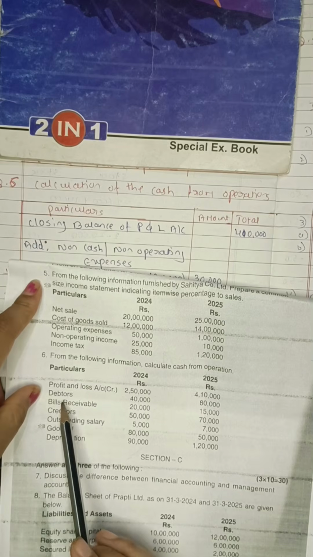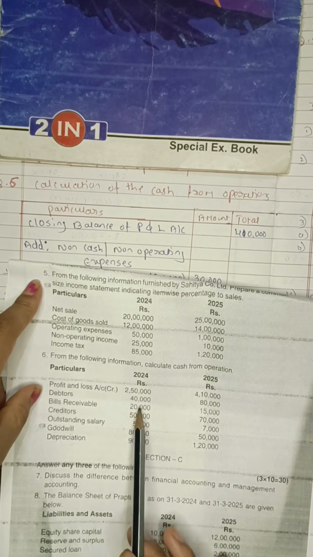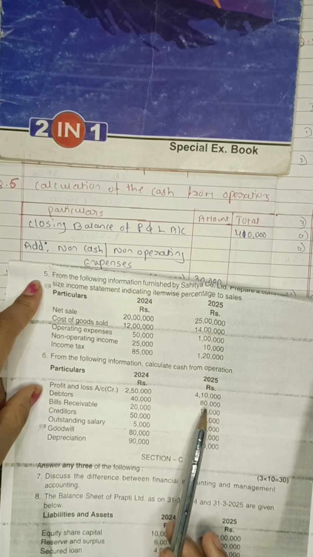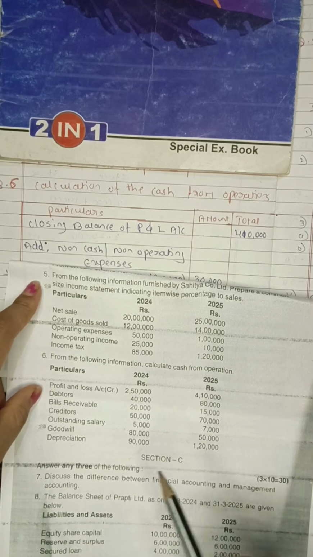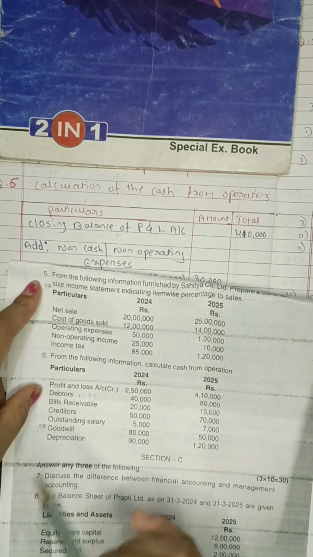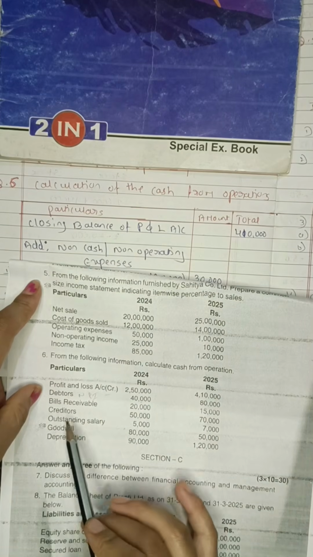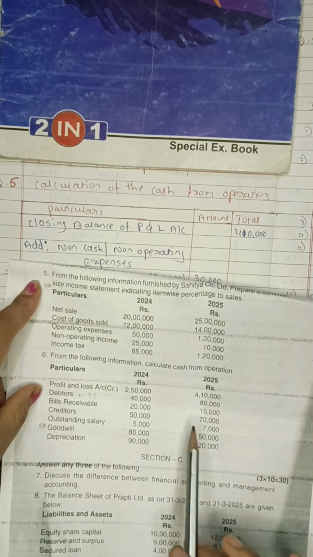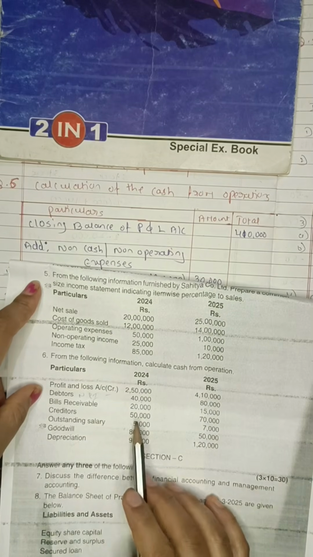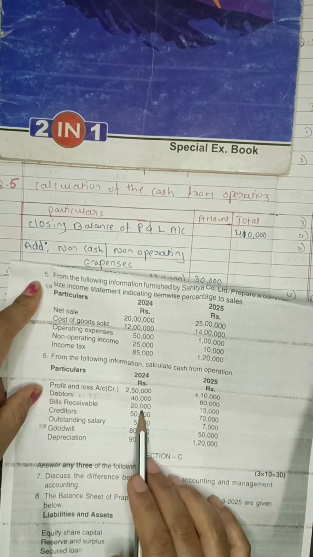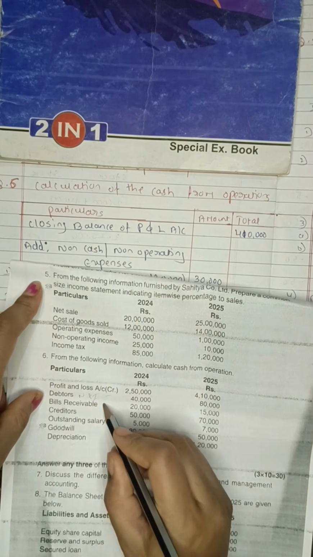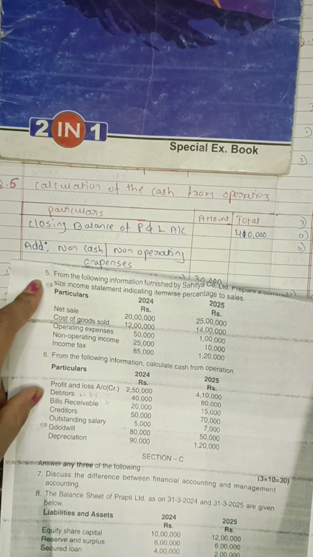First see here, debtors. Whether it is increasing or decreasing: debtors is an income. 40,000 in 2024, 80,000 in 2025, so it is increasing, so we take it as non-operating income. Next, bills receivable 20,000 in 2024 and 15,000 in 2025. Bills receivable is an income, and it decreases, because the 2024 opening balance was 20,000 and the closing is 15,000. So it is decreasing, then we add. Why? Because income is decreasing here.